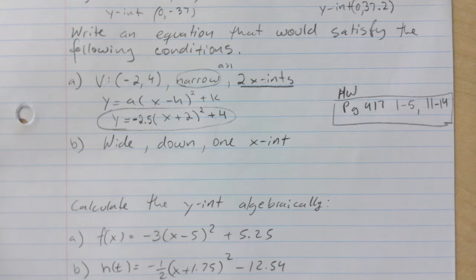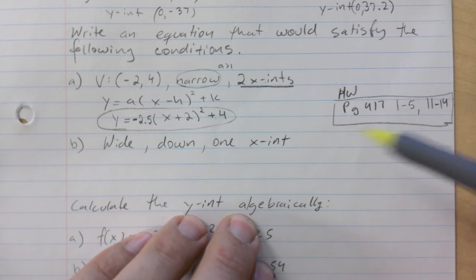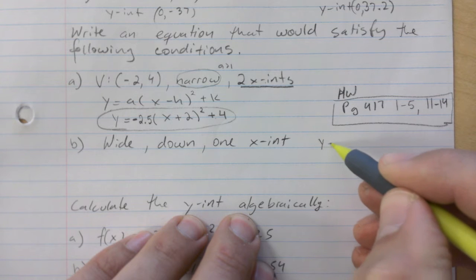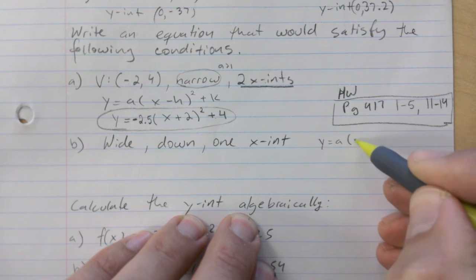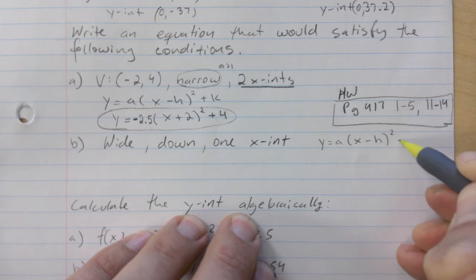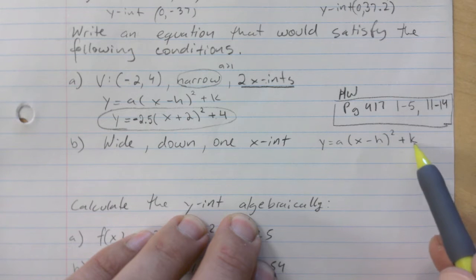All right. So we talked about the descriptive form of the quadratic equation, like of a parabola, right? And so it normally looks like this, where h and k would be the coordinates of your vertex, okay?